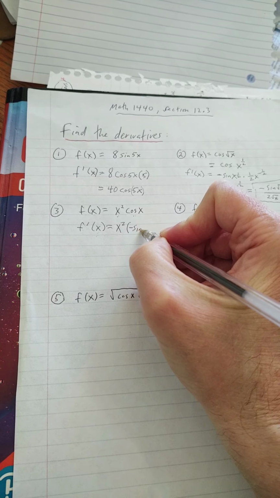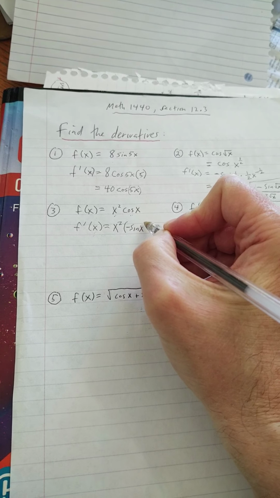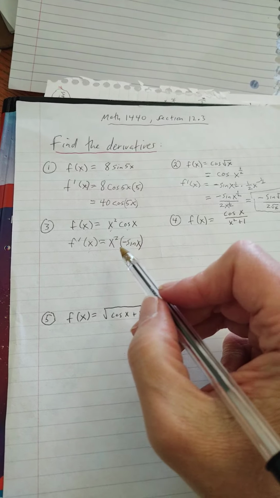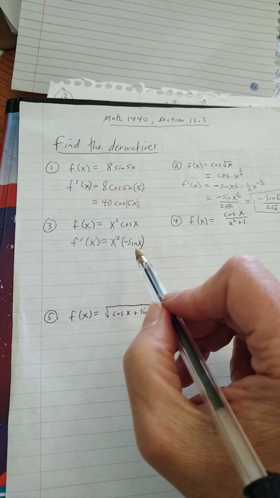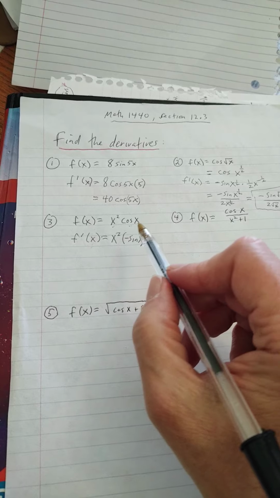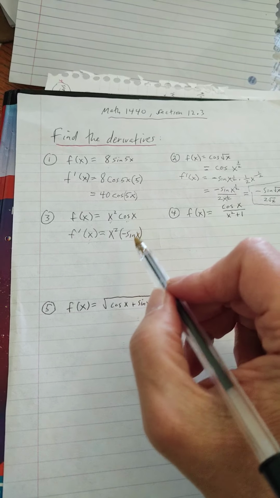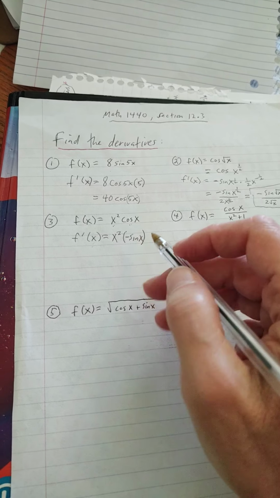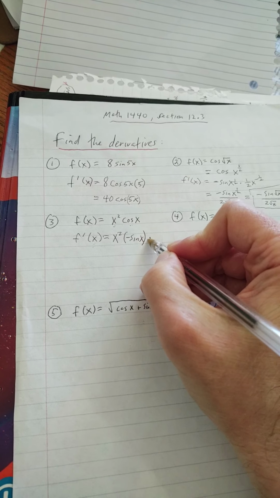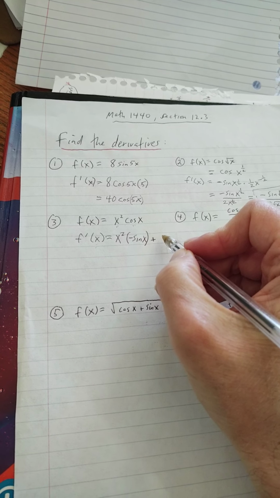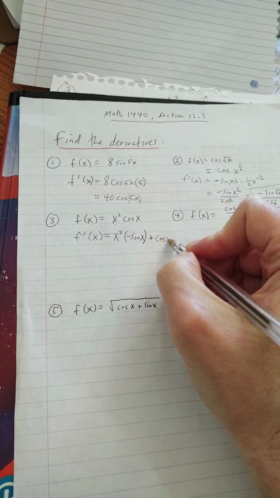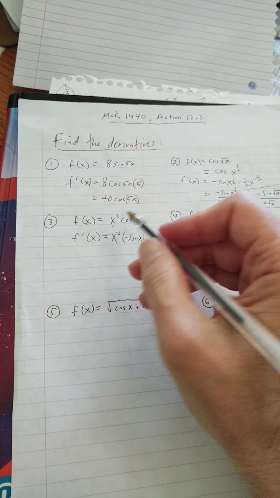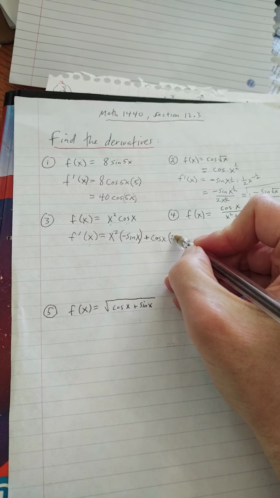So when you take your test, your final, rather, you can have all these rules written down in advance to save time. So I got the first times the derivative of the second. Notice the argument is just x, and the derivative of x is 1. So that's why you don't have to bother with the chain rule there. So first times the derivative of the second plus the second, which is cosine x, times the derivative of the first. What's the derivative of x squared? 2x.